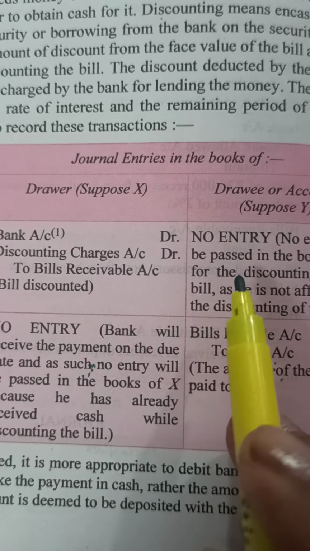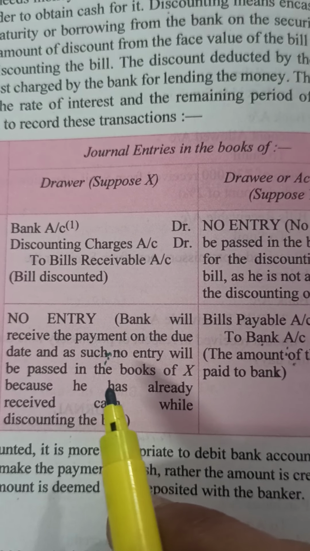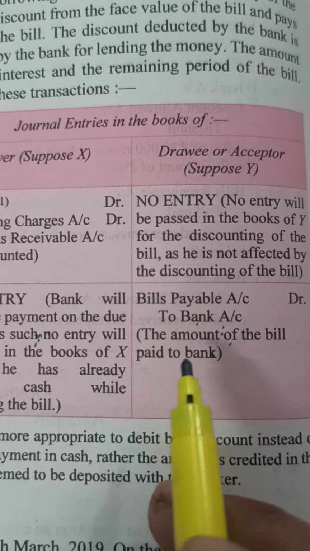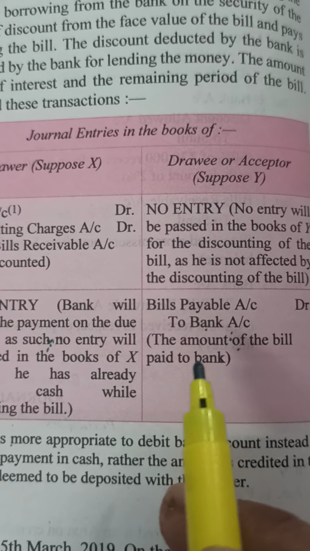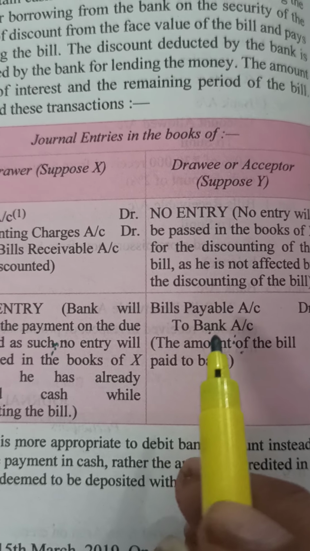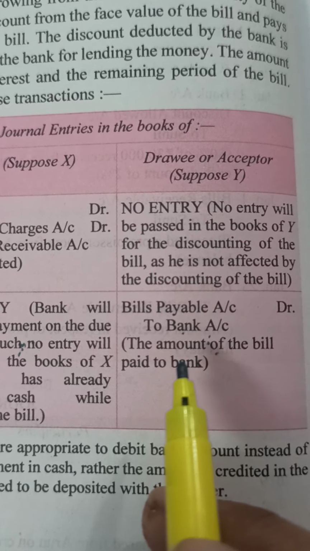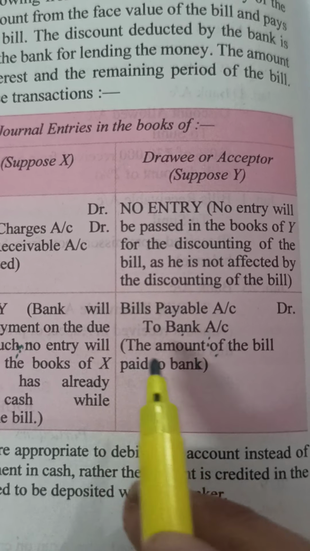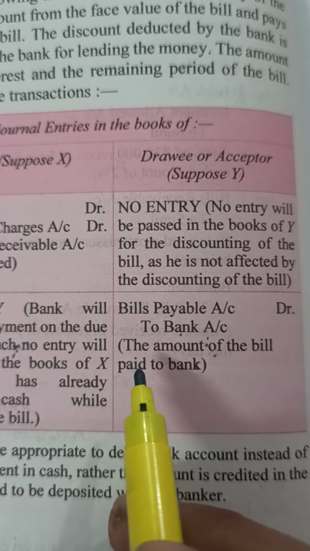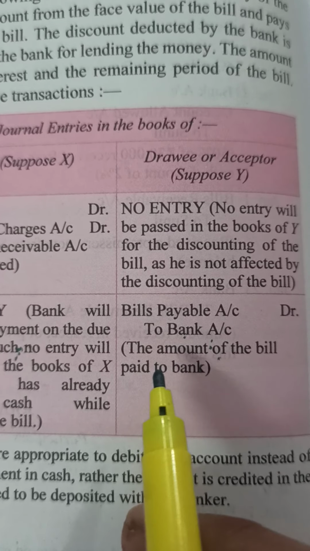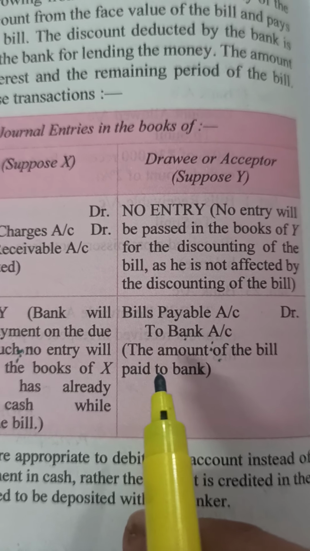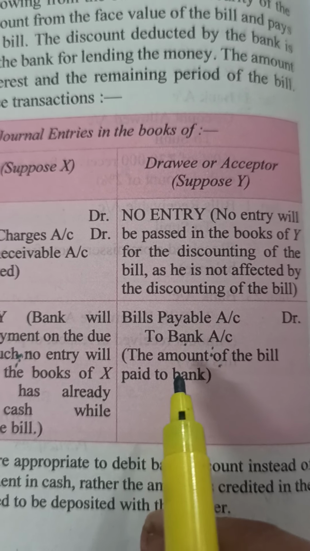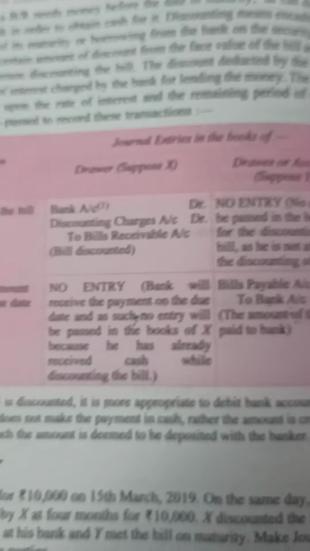But when Y is making the payment, X will not be affected because the payment by Y is now going to the bearer of the bill, that is the bank. So at that time, the entry for making the payment will always be the same, may the case be anything, may the holder of the bill be anybody: Bills payable to bank.